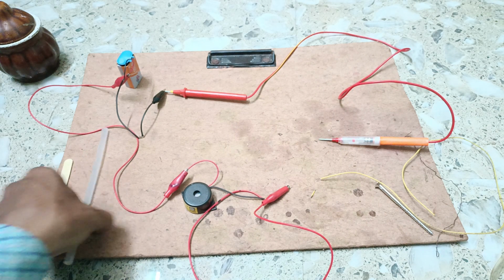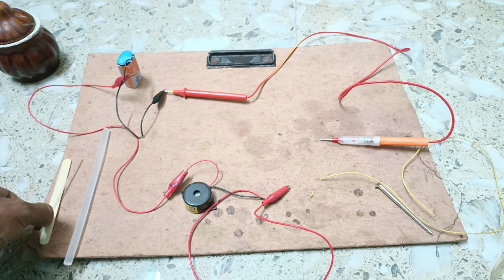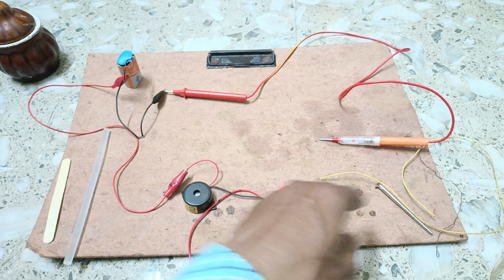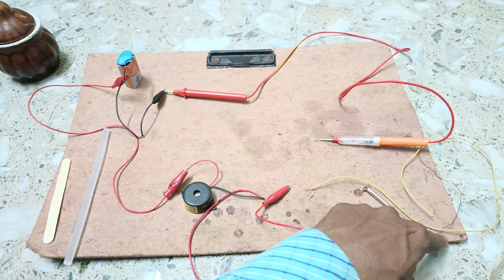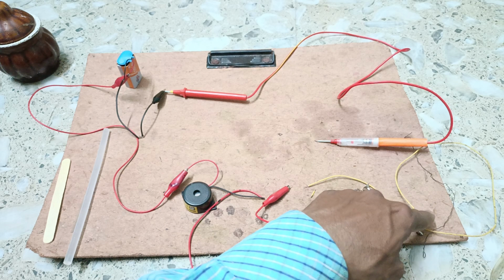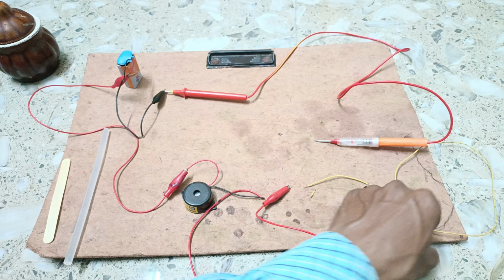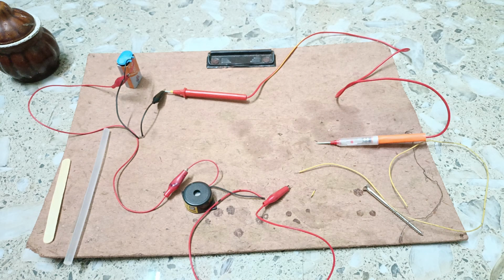That means here you see that the glass, the wood, all are bad conductors of electricity, but this electrical wire, these are good conductors of electricity. Now a question arises: what will happen if we take a magnet? Does current pass through a magnet? That is our question.